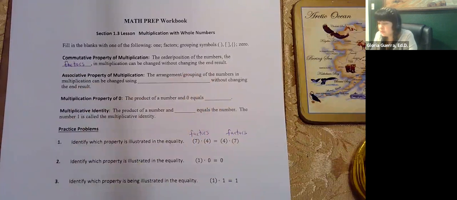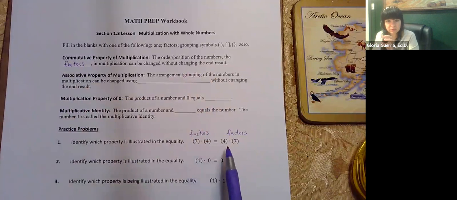In the previous lesson, 1.2, we were adding numbers, and those were called addends. These numbers are called factors. Notice how the position of the numbers changes. You have 7 and then 4, and they swapped, they switched, and now it's 4 and 7.